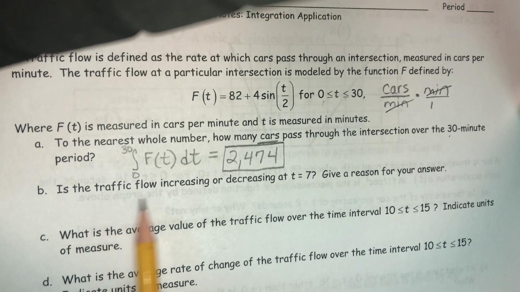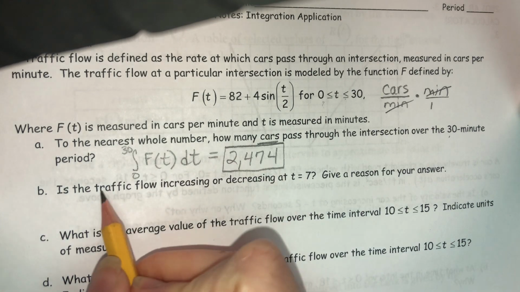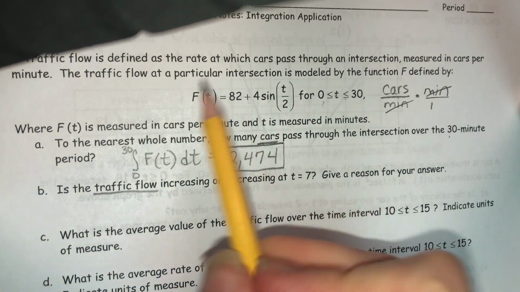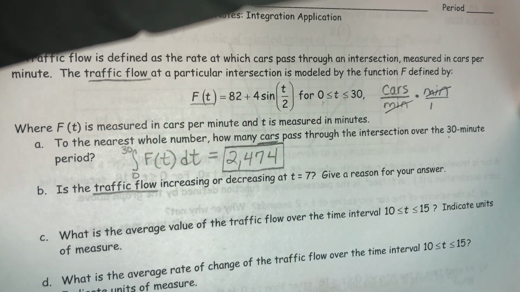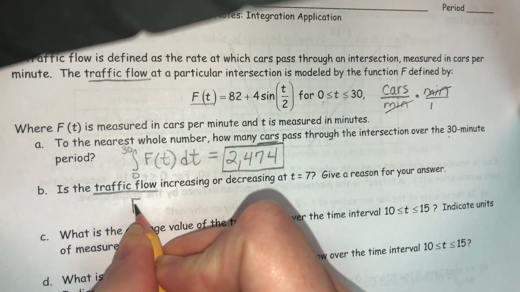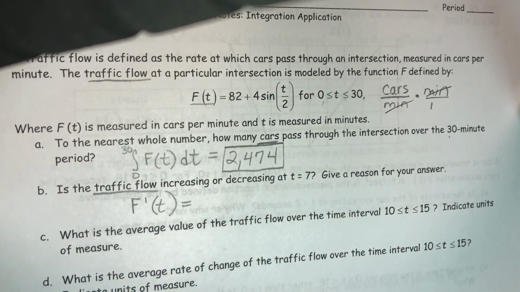But increasing, the way you figure out if something is increasing is you take the derivative and find out whether the derivative is positive, it's increasing. If the derivative is negative, it's decreasing. Okay, so we want the derivative of the traffic flow equation. This is the traffic flow equation. So I want to know, is this f prime of t positive or negative?